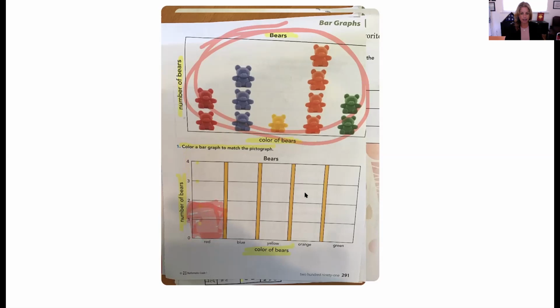Okay, moving on to the next color of bears. We're going to see how many blue. The blue bears are next. So how many blue bears are on the pictograph on the top section? There's 3. So how many of the boxes on the bottom are we going to color? That is correct. We're going to color 3 because there's 3 blue bears. 1, 2, 3. Okay, so I colored my 3 blue boxes. Again, if you haven't finished coloring, pause your video at this time and join us when you're finished coloring.